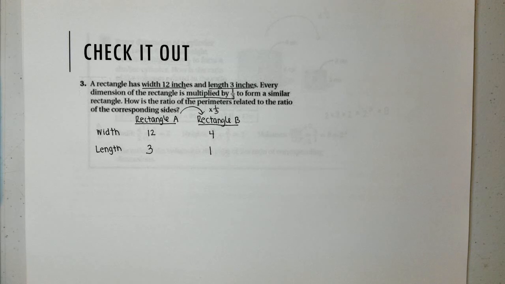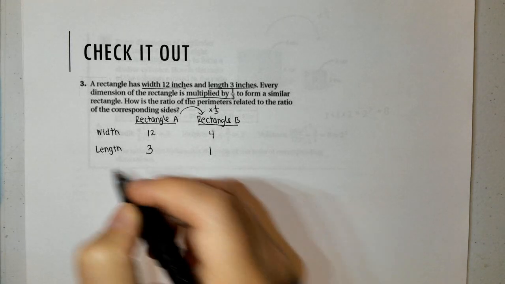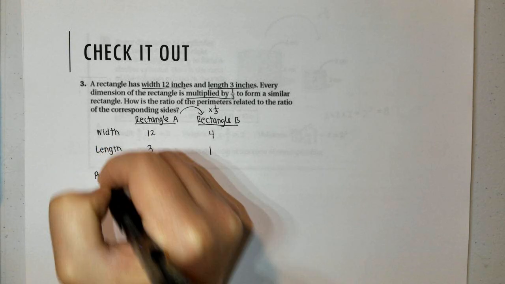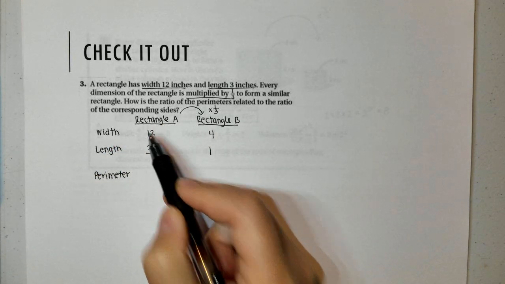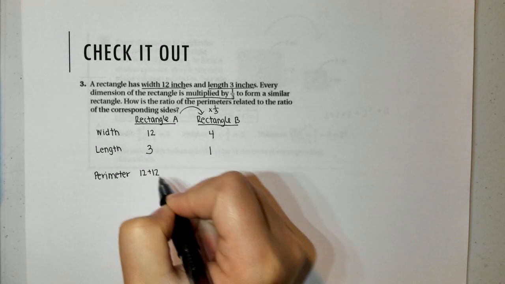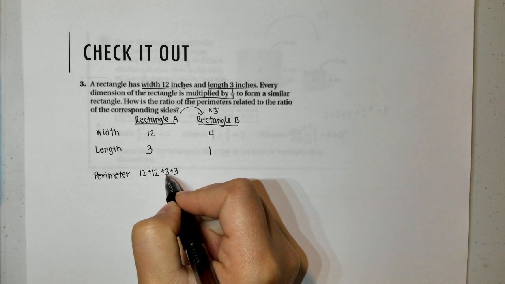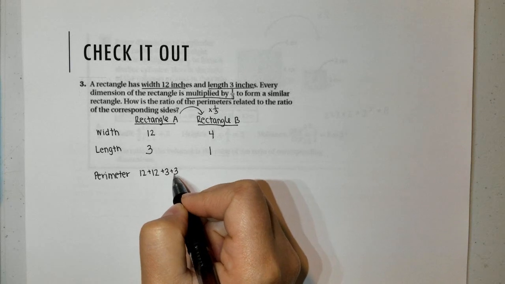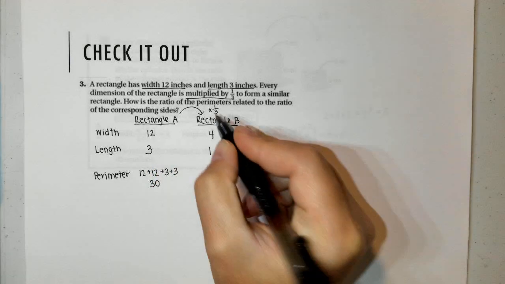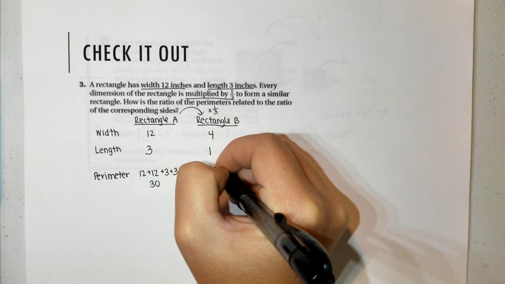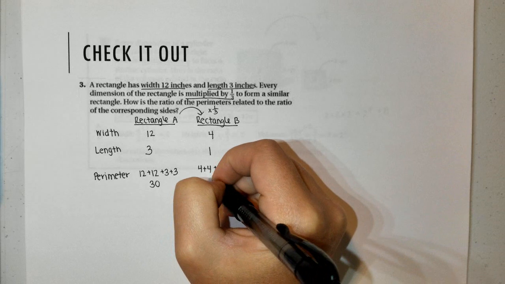Now from here we have to find the perimeter, because it says how is the ratio of the perimeters related to the ratio of the corresponding sides. So let's do perimeter. Perimeter of rectangle A, you do 12 plus 12 plus 3 plus 3. 12 plus 12 is 24, plus 3, 27, plus 3 is 30. So our total perimeter for rectangle A is 30. Rectangle B, we do 4 plus 4 plus 1 plus 1. 4 plus 4 is 8, plus 1, 9, plus 1, 10.